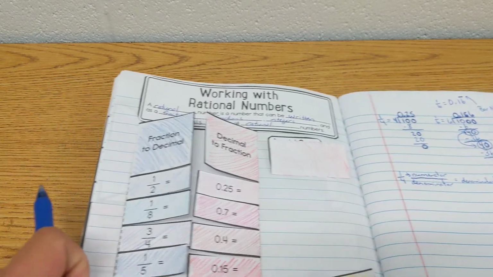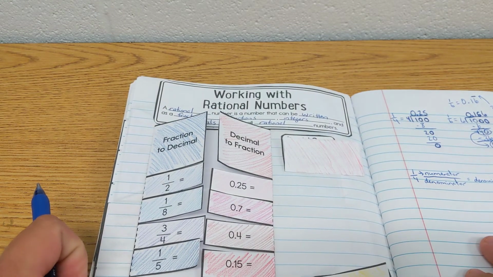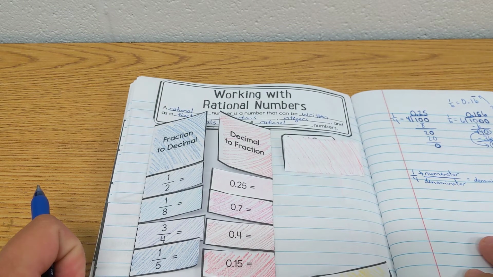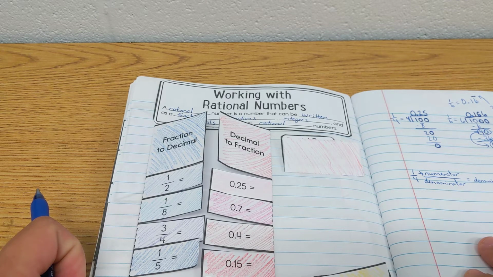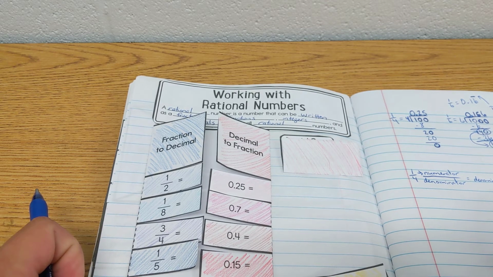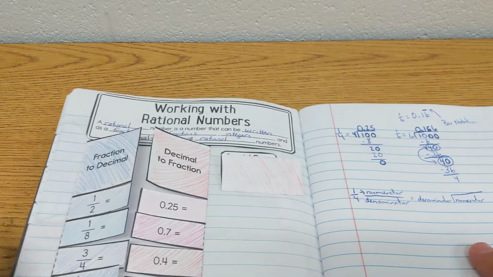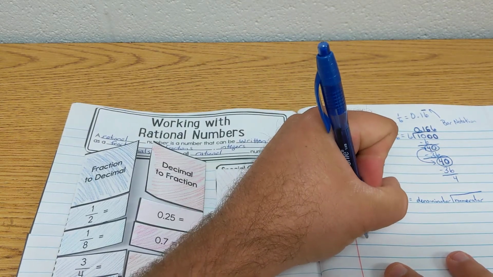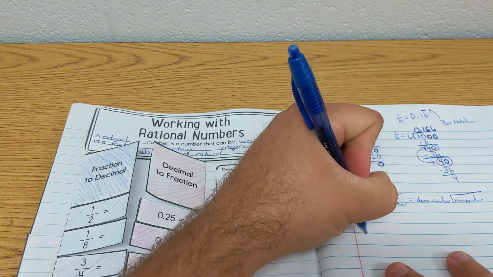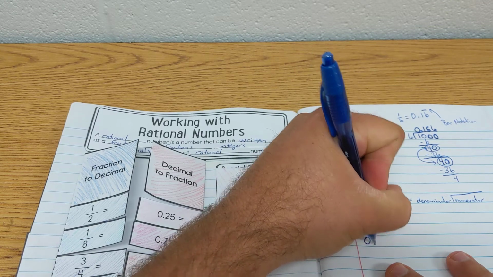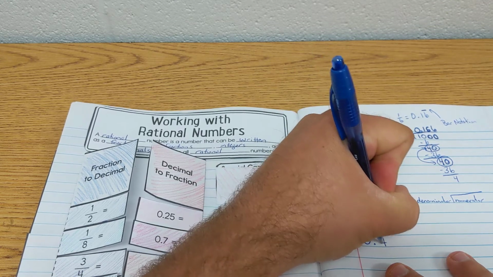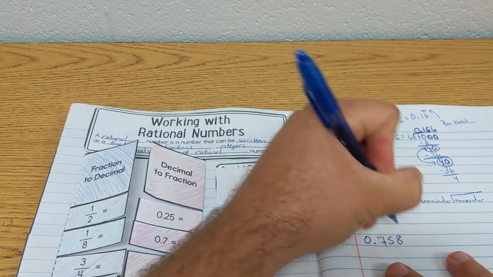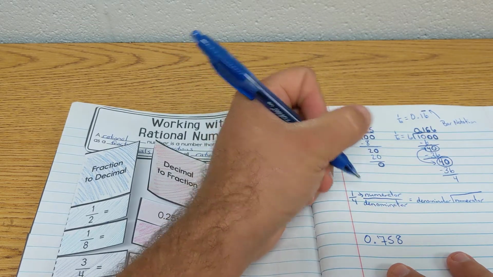Now, when we're talking about decimal to fractions, okay, one thing we have to remember are our place holders on the right side of the decimal point. And what I'm talking about is, all right, so if I have a decimal, okay, and I got 0.758, okay?